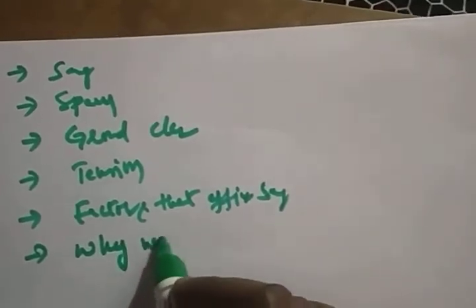Why we require to maintain sag. After that, sag calculations.